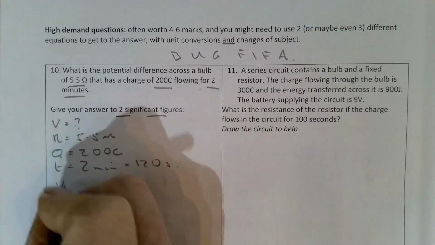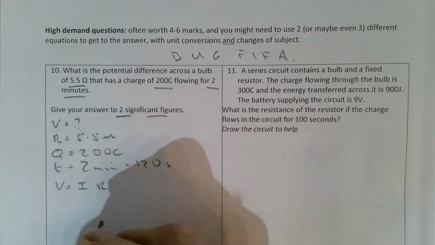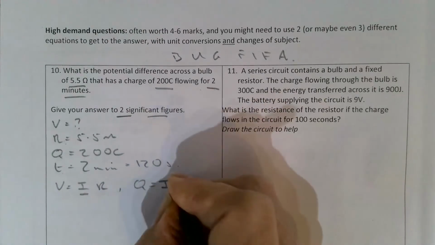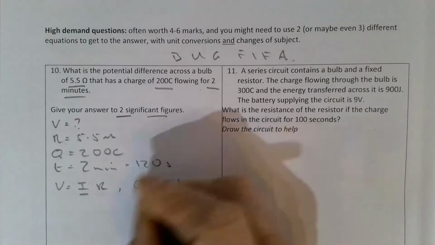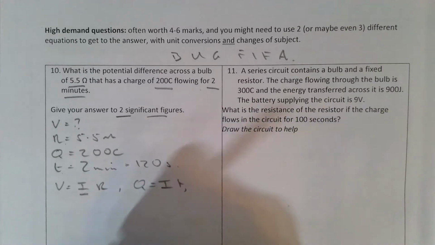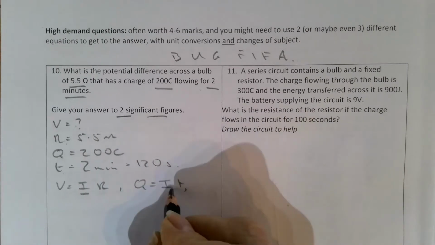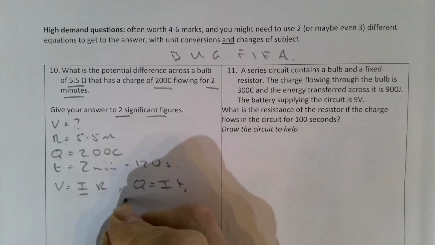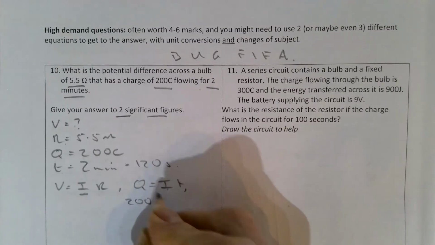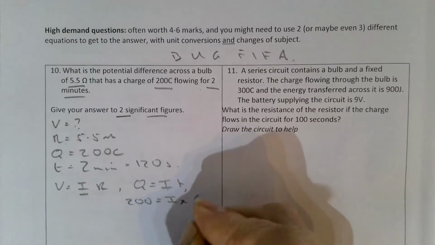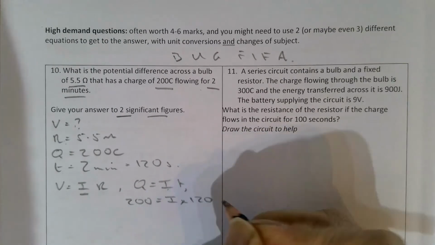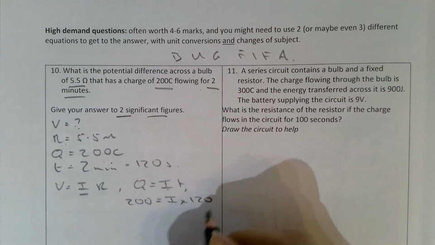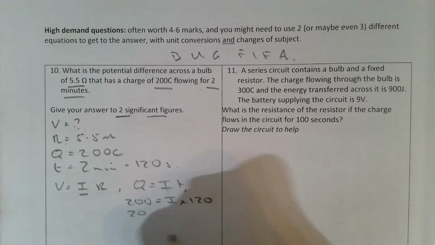Now I know that V is equal to IR. I've got resistance but I haven't got current, but I do know that Q is equal to IT. If I rearrange that, that will give me I. So let's just put some numbers in. 200 is equal to I times T, which is 120. We'll make I the subject, so divide both sides by 120.